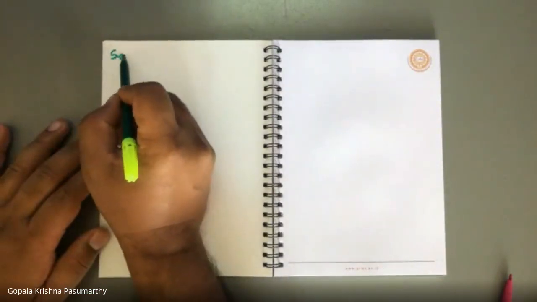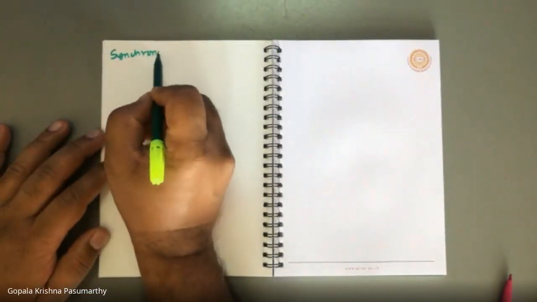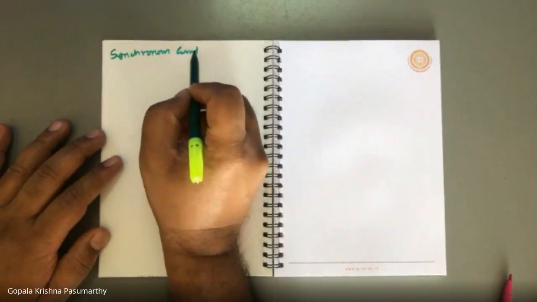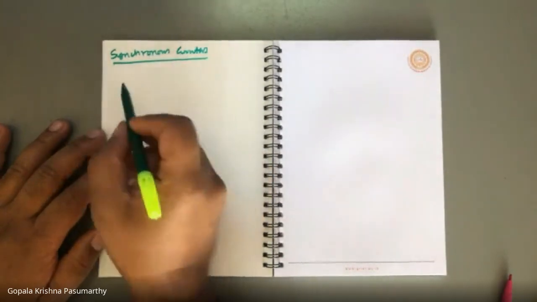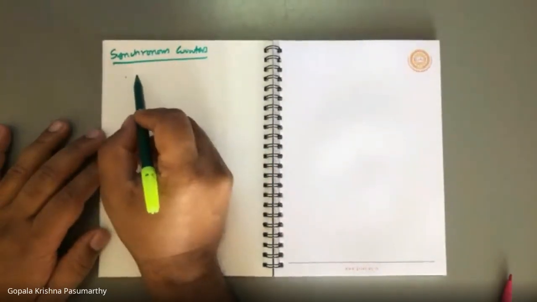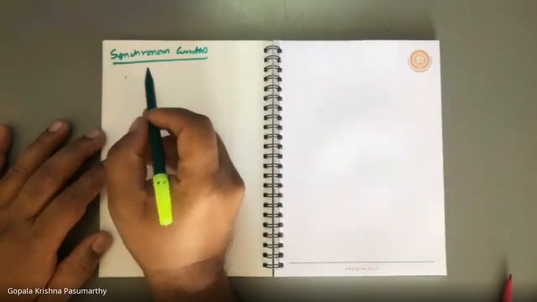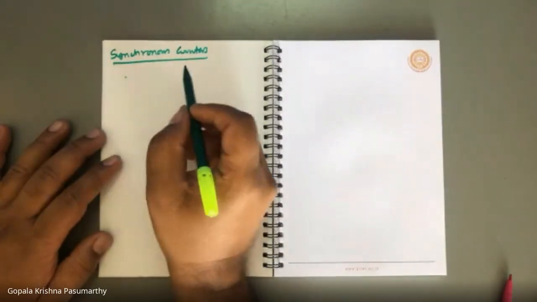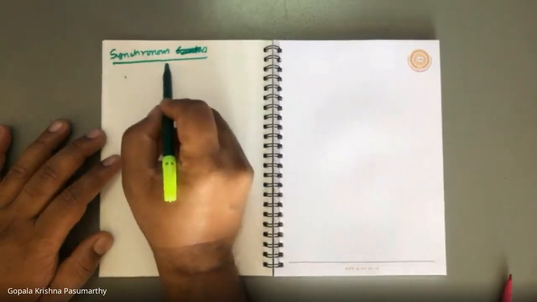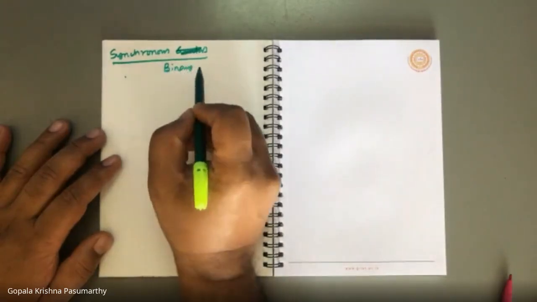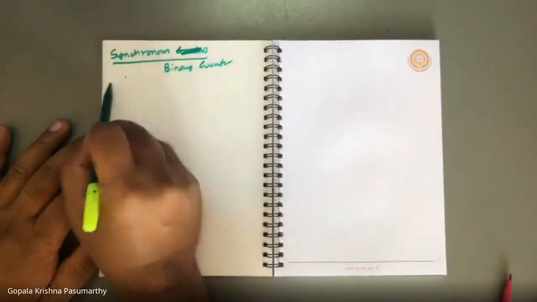Now let us move to the next type of counter, called synchronous counters. What do you mean by synchronous counter? I will write synchronous binary counter.